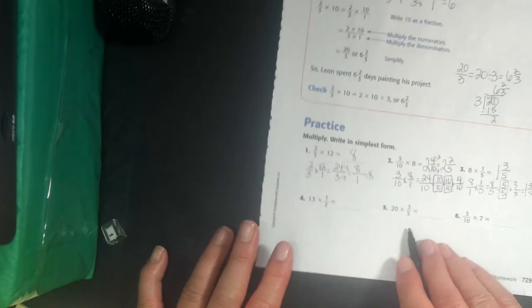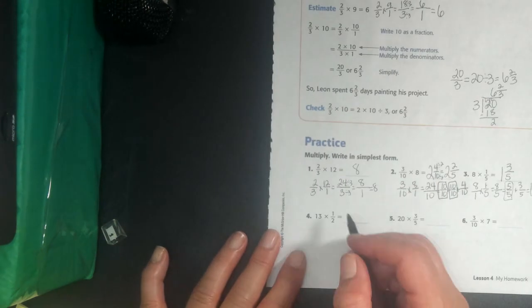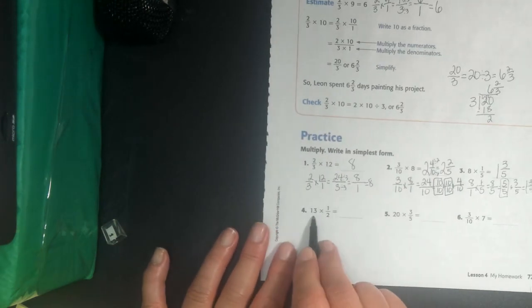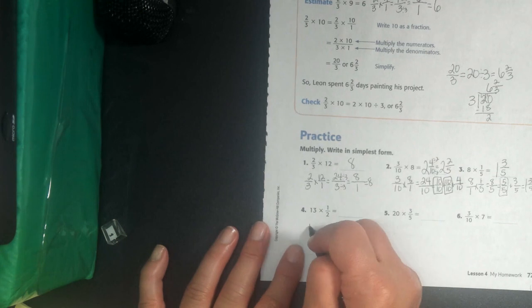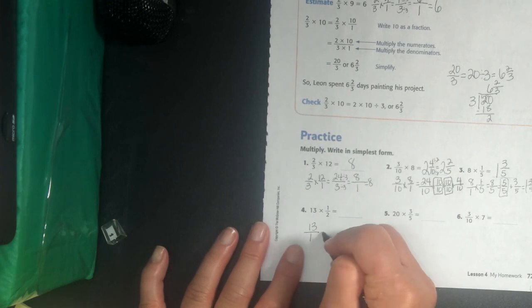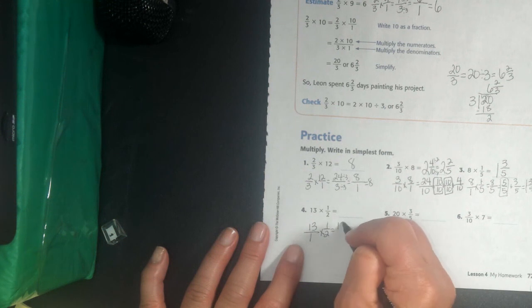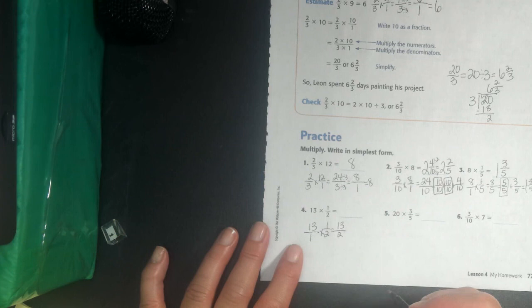All right, 13 times 1/2, right? I can do this one in my head even, because I know 14 in half would be 7, right? This is a little bit more, so it's going to be 7.5. But let's do our math. 13 over 1 times 1/2 is going to be the same as 13 halves.